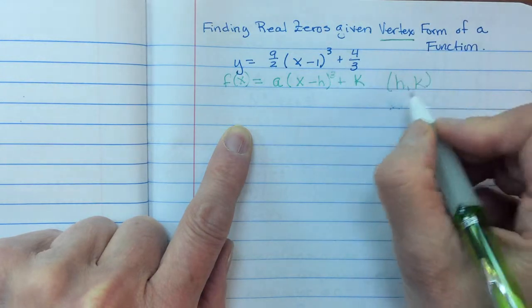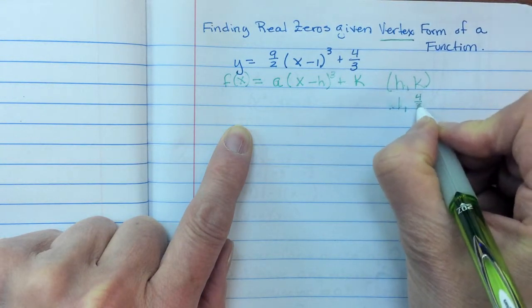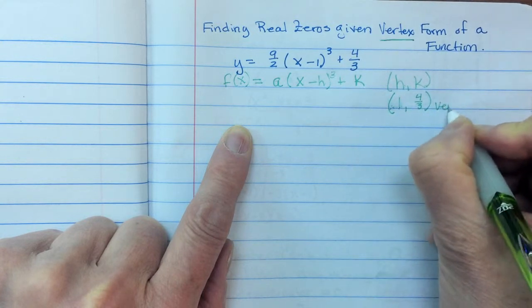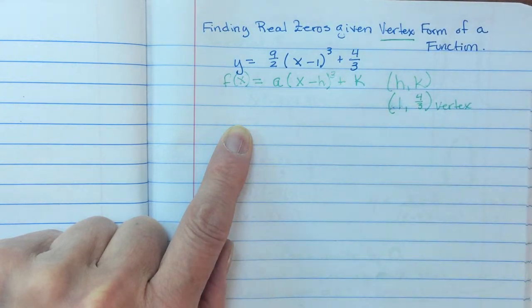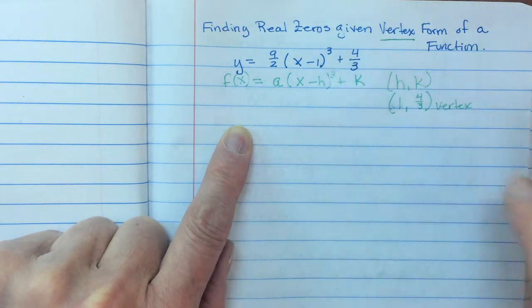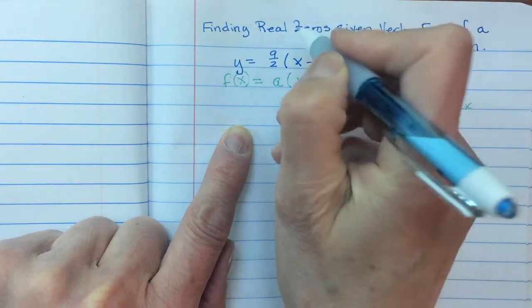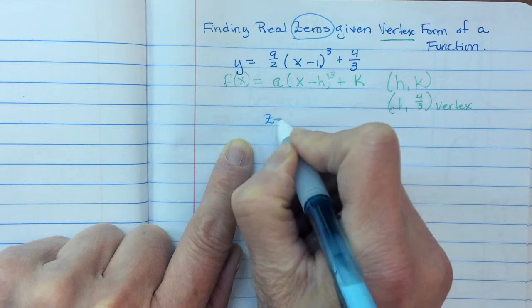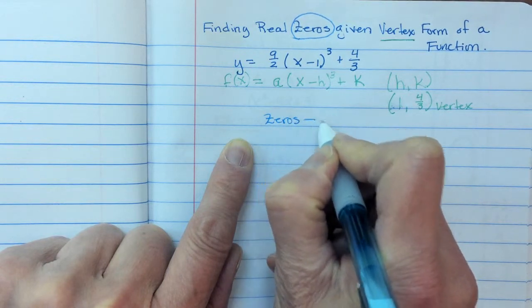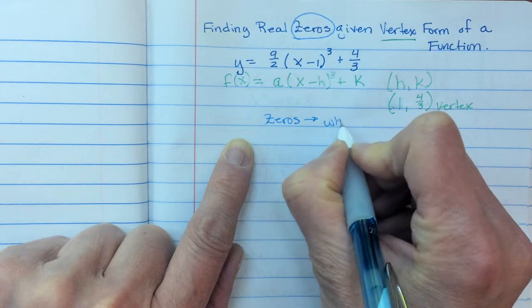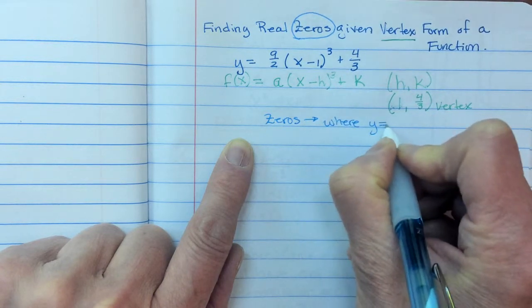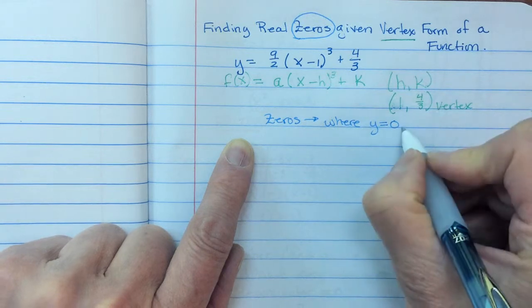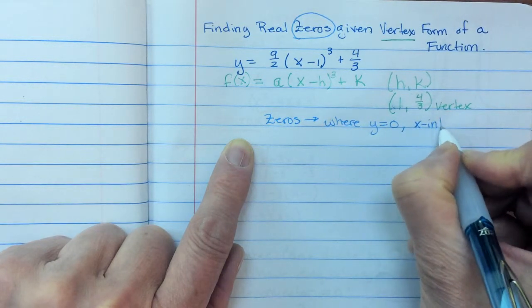So this is vertex form, where h and k is our vertex. So in this case, our vertex is 1, 4/3. But we're not asking to transform anything. We're asking to find the real zeros. So what we need to remember is what this word zeros means. When we're looking for the zeros, that means the place where y equals 0, which is also our x-intercept.